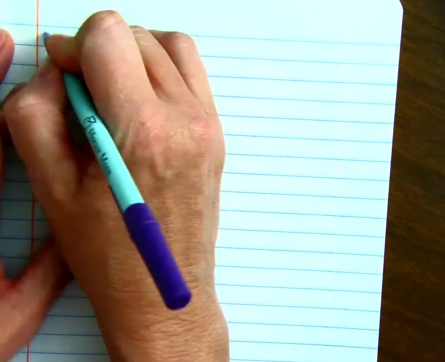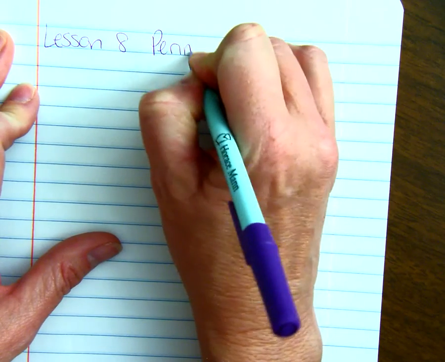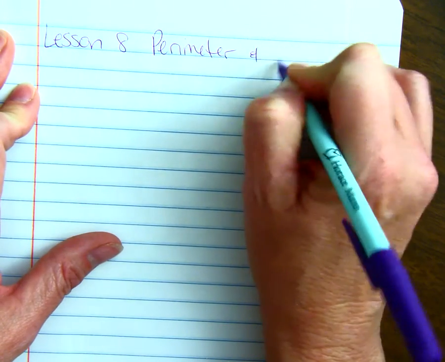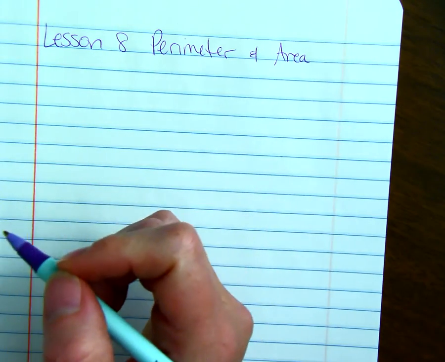Lesson 8, perimeter and area. So perimeter is just a measure around a figure.